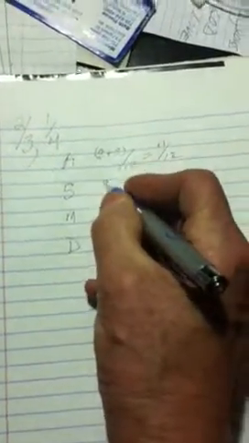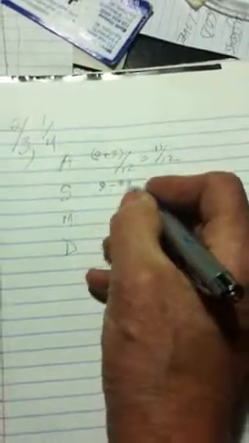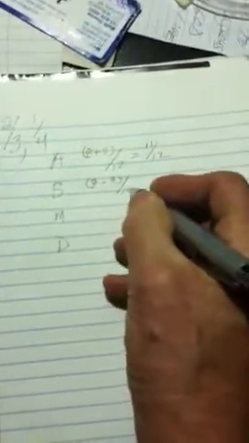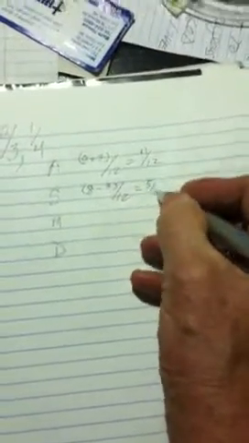When we're subtracting, we're going to do the same three multiplications, and the numbers are going to be the same. We're going to have an 8 on the top minus the 3, and then 12 for the denominator, 8 minus 3 being 5 over 12.